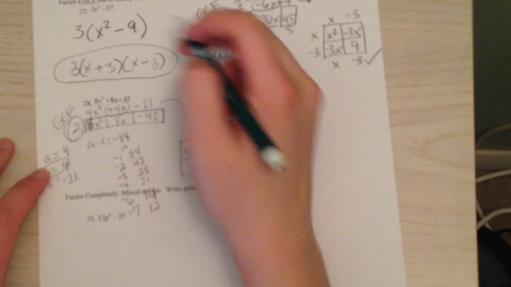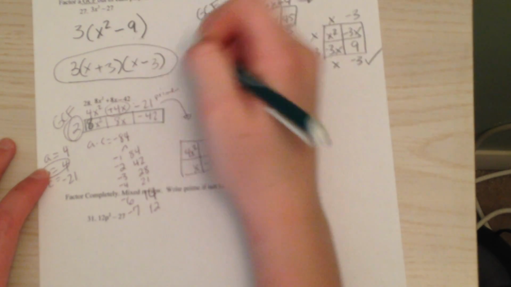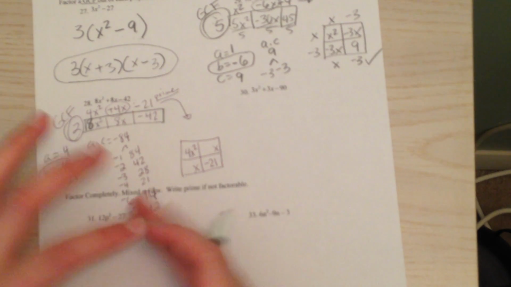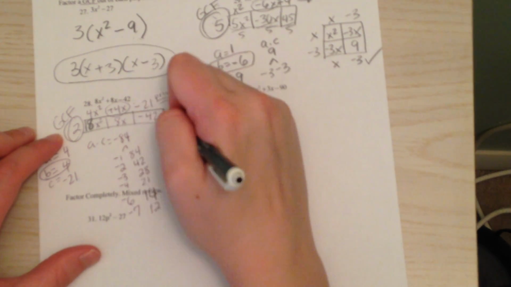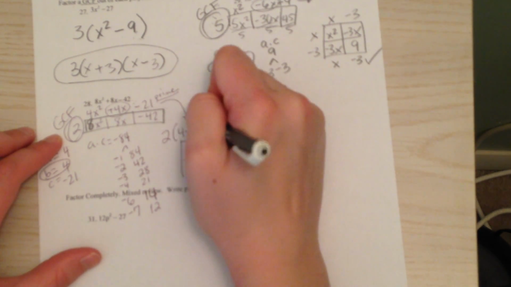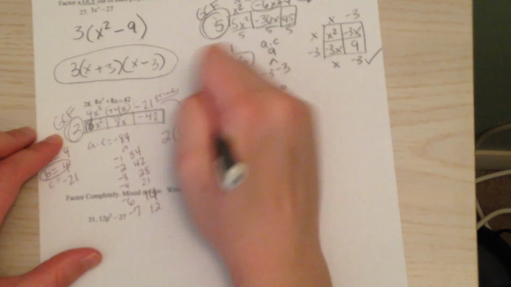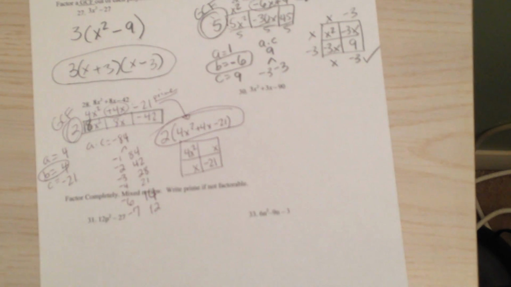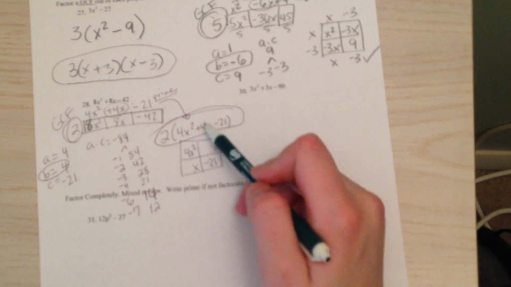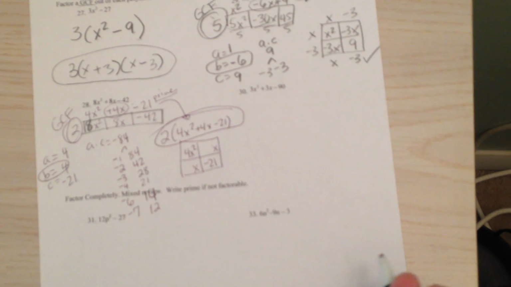This trinomial right here is called prime. But you did factor it a little bit, so you can't just say overall this is prime. It's 2 times 4x squared plus 4x minus 21. So the most you could do is pull out that GCF, but that is considered factoring, so we did factor a little bit. We just couldn't take this further because that one was prime.